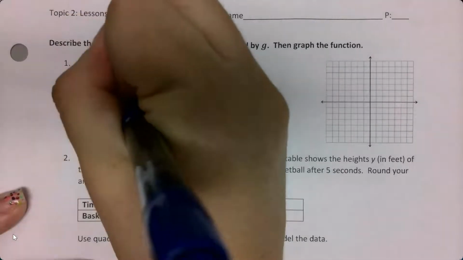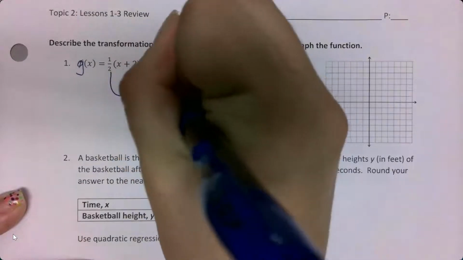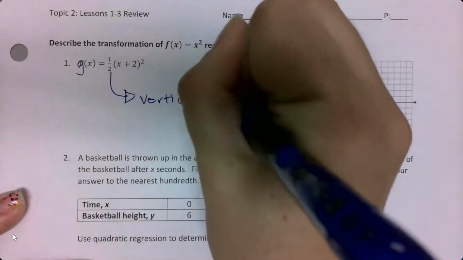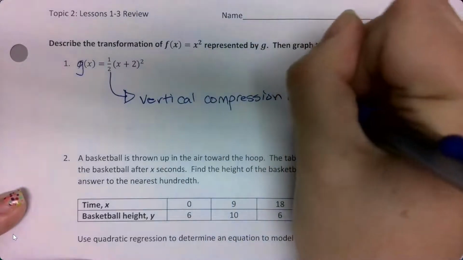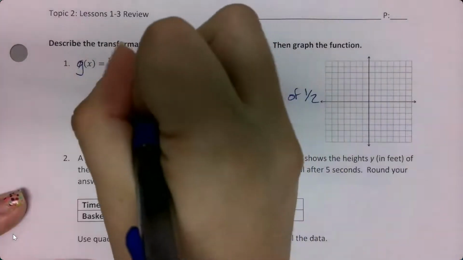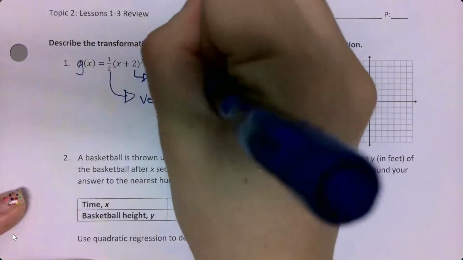So first thing I have is this 1/2 out front. This is a vertical because it's out front, and then it's a compression because it's a fraction. And then I just need to say of 1/2. Then I have this plus 2, which means it is going left or right, opposite the sign. So this is going left 2.